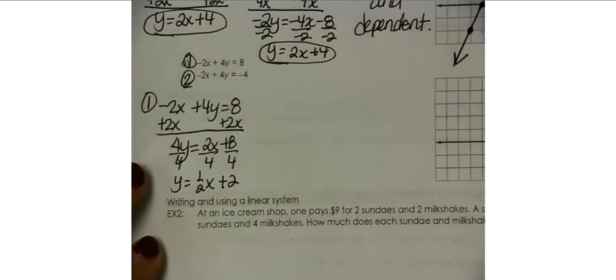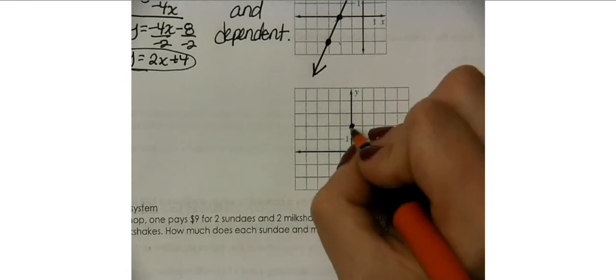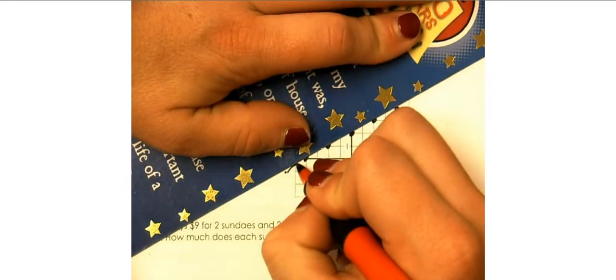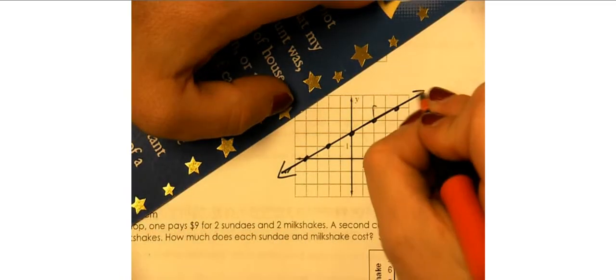So I'm going to go over to 2. That's my y-intercept, and I'm going to rise 1 and run forward 2 and come up with as many points as I can on this line. And draw my line. And here's equation number 2.